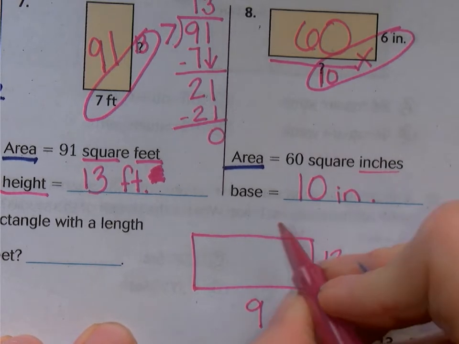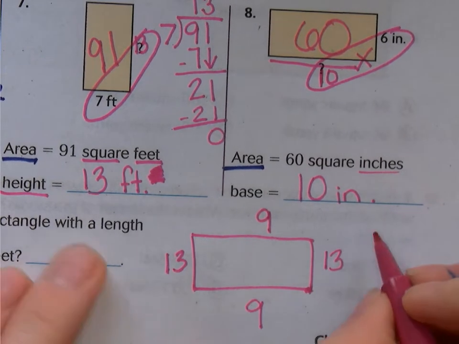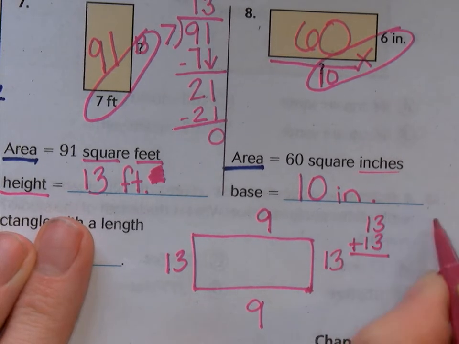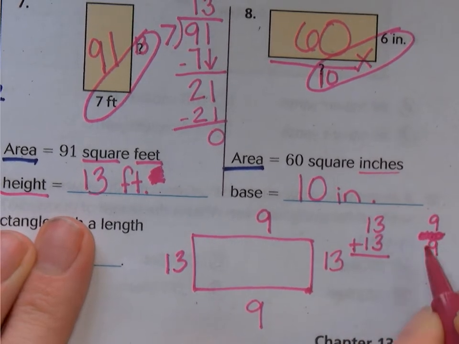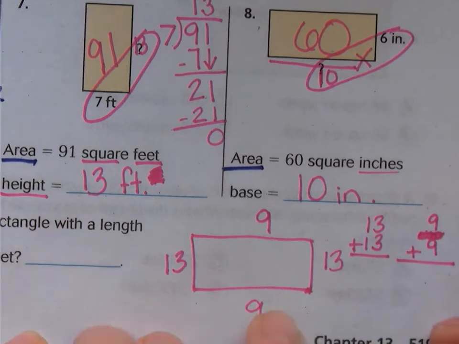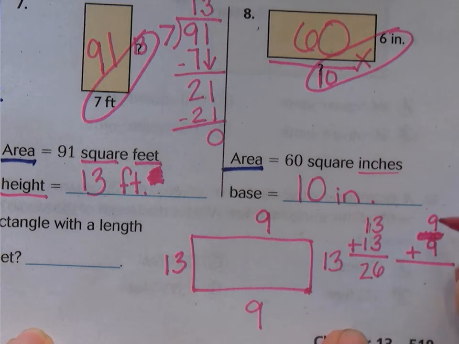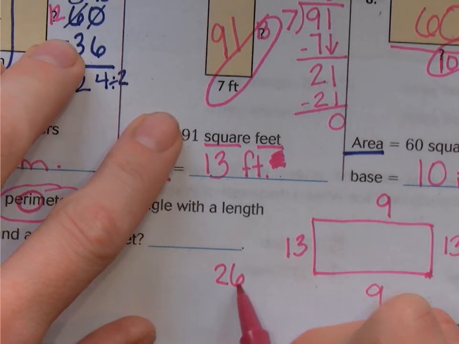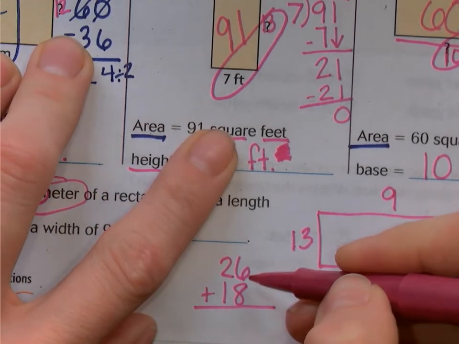Perimeter. All 4 sides matter. So this is a 9. This is a 13. So add up all 4 sides. 13, 13, I'm going to add those separately. And 9 and 9. So just say 9 plus 9. Then I'll add those 2 together. 13, 3 plus 3 is 6, 1 plus 1 is 2. I know 9 plus 9 is 18. Add these 2 together. 26 plus 18. That'll give me my total perimeter, all 4 sides.